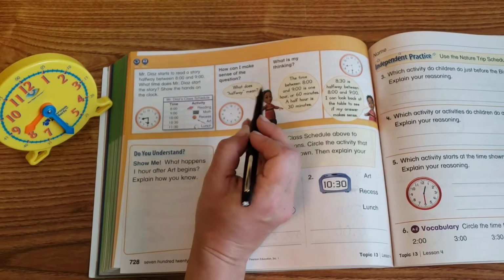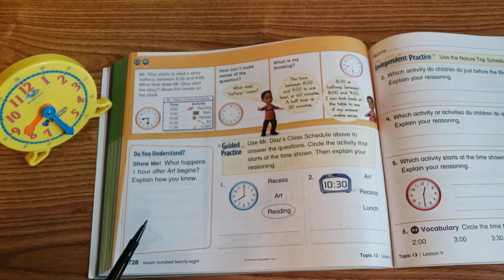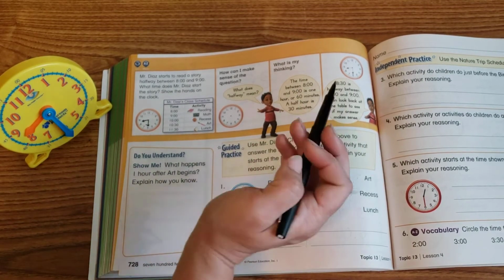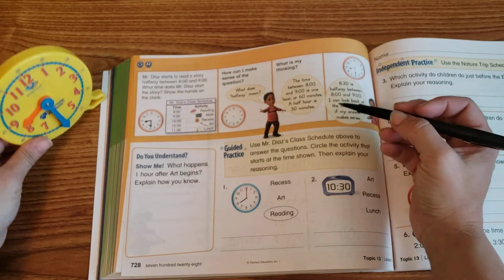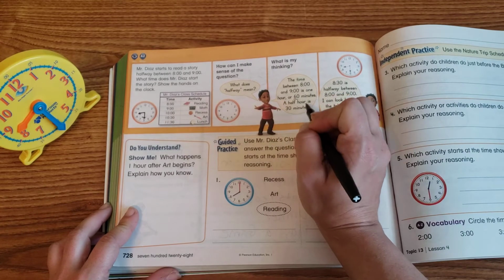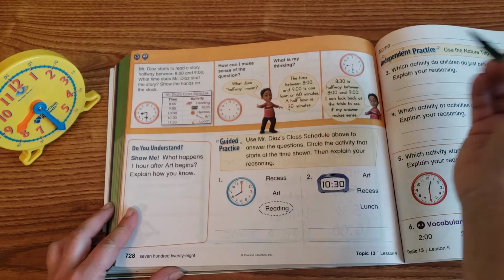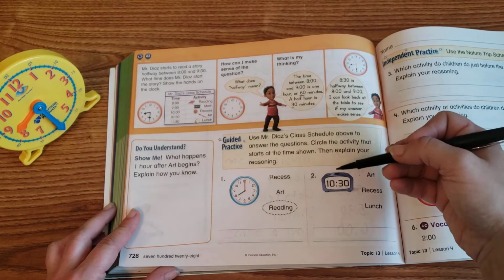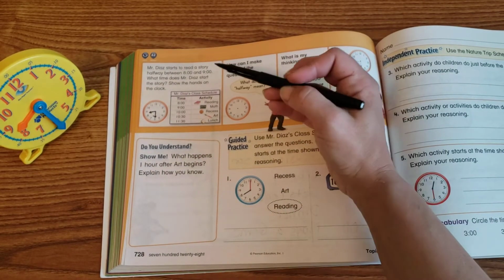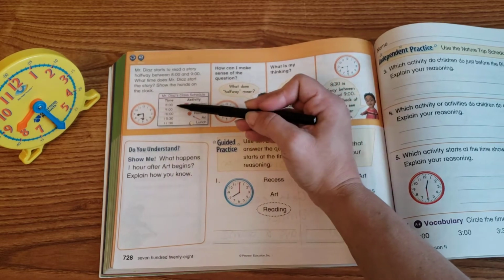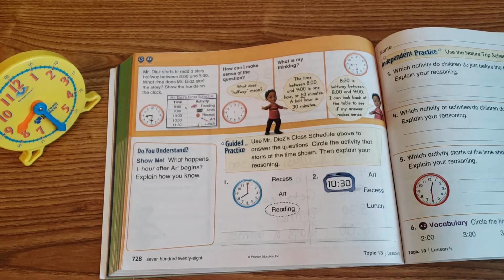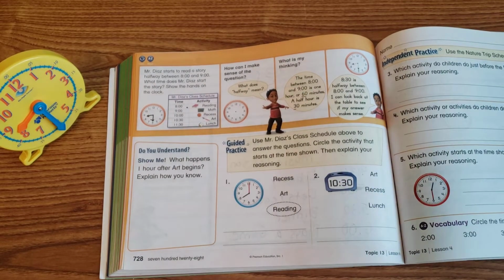So here he's thinking about it. He says, how can I make sense of this question? What does halfway mean? Well, we just talked about that. What is my thinking? The time between 8 o'clock and 9 o'clock is 1 hour or 60 minutes. Half an hour is 30 minutes. Yep, 8:30 is halfway between 8 and 9. I can look back at the table to see if my answer makes sense. So, would he read the story at 8:30, which would be part of reading? Of course he would. That makes sense to me, right? So that's just him thinking about it.